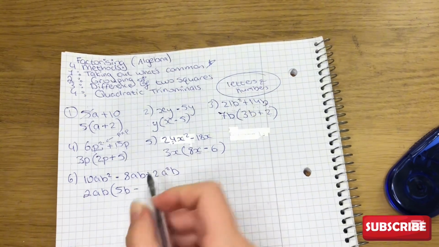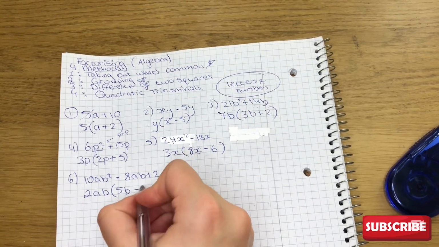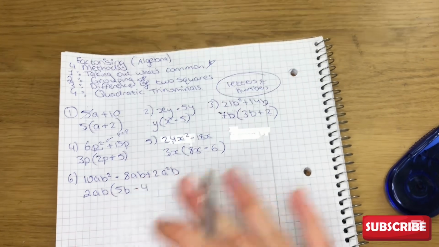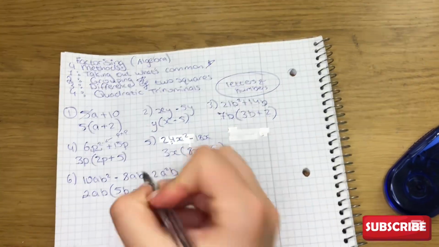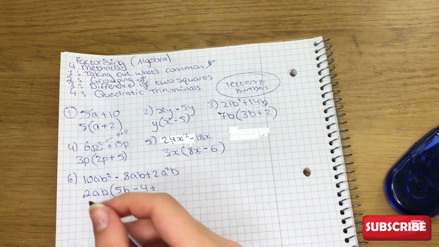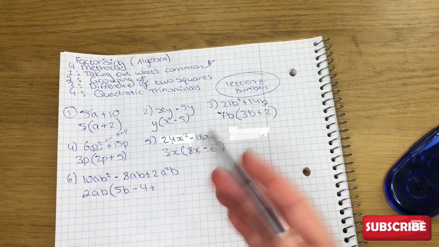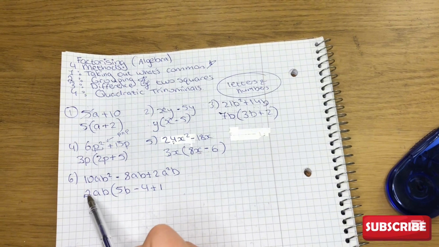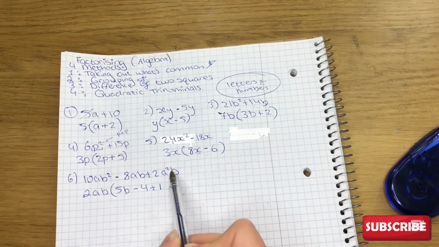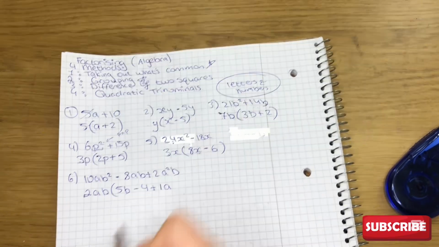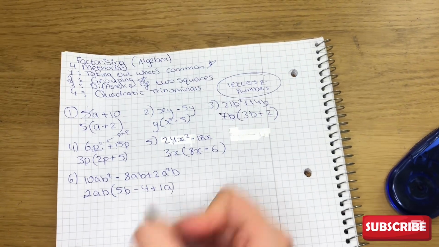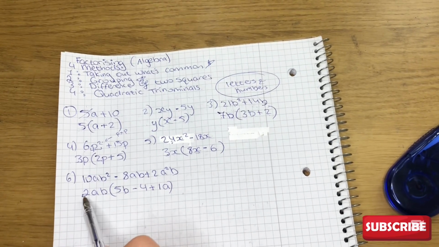Okay? Minus, how many times does 2 go into 8? It goes in 4 times. An A is there and a B is there, so we're fine. We don't need to add any letter. Plus, how many times does 2 go into 2? Well, it goes in once, but you don't really have to add the number 1. But we see here our letters. A squared, so we have to add an A there to square it. And B, well, B is just B, so it's no squaring.